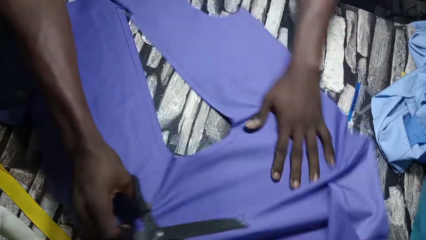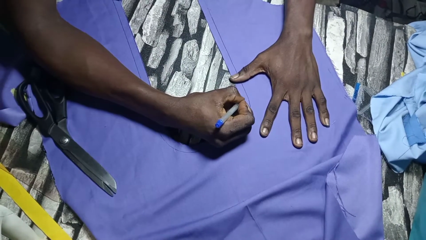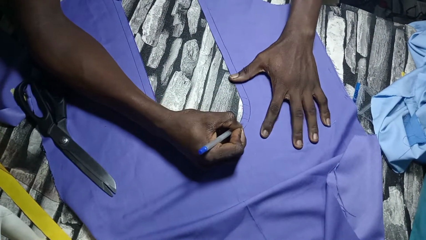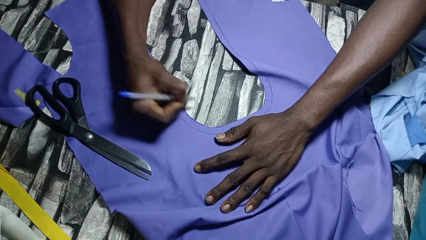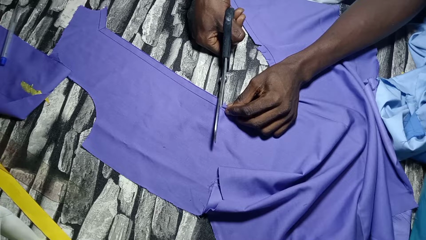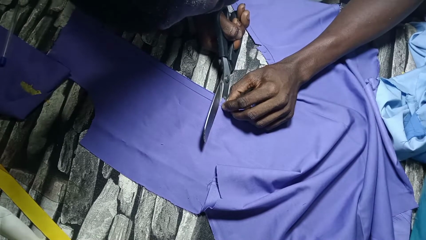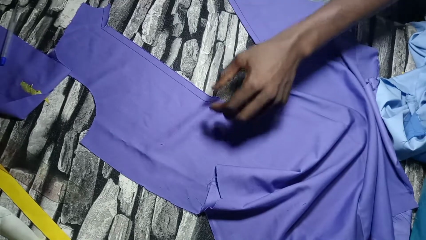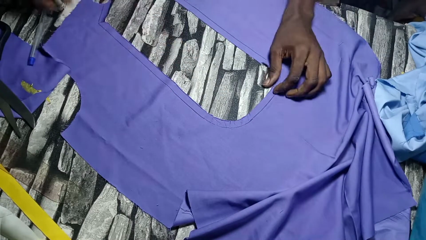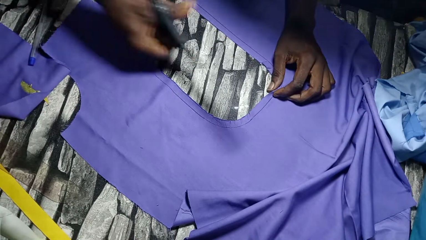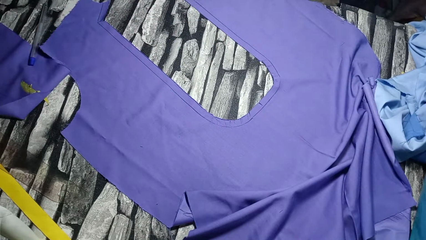So to the curved areas, we are going to notch. Okay? The midpoint.